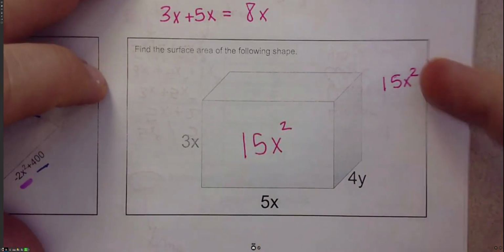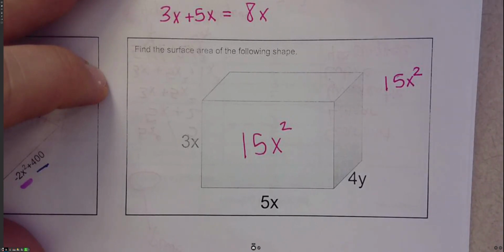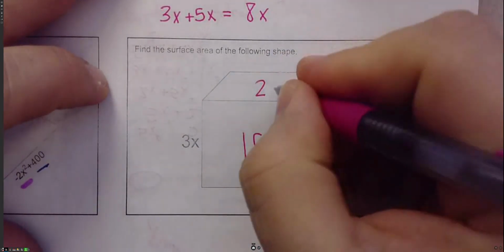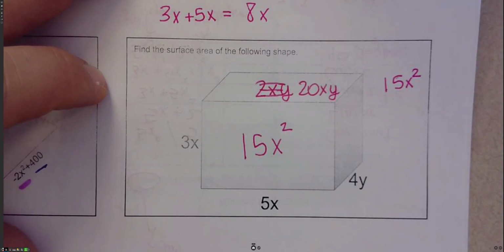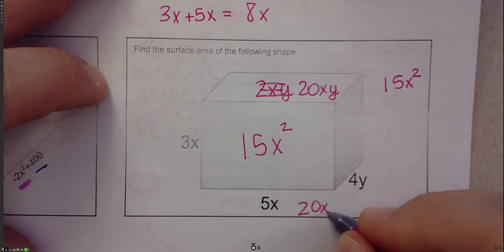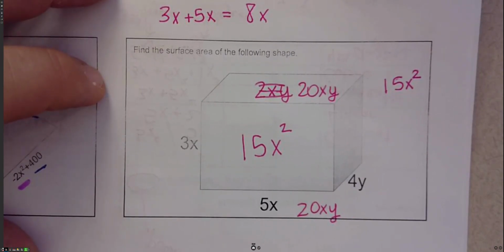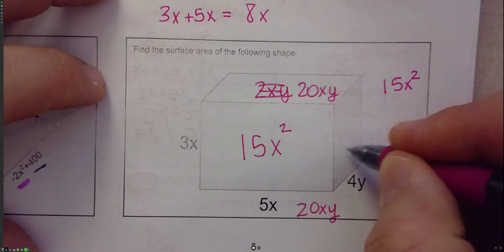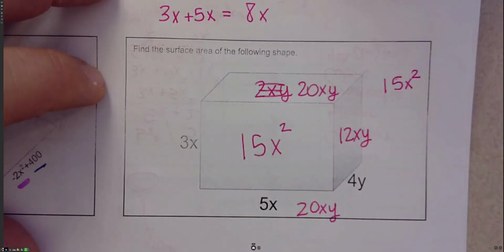So we got the front and the back. What is this top? 20x, 20x squared. 20xy. Oh, I lost my 20. That means that there's a 20xy on the bottom. I'm going to write it here. Say again? You could. And then this last side here, what is this? 12xy, which means there's a 12xy on the other side.